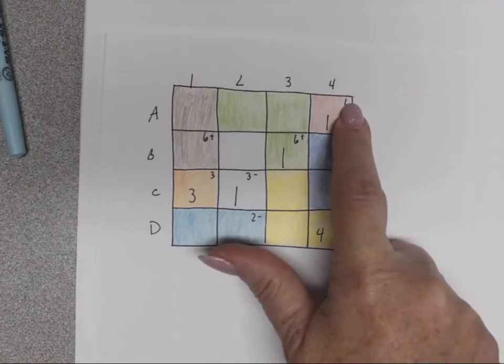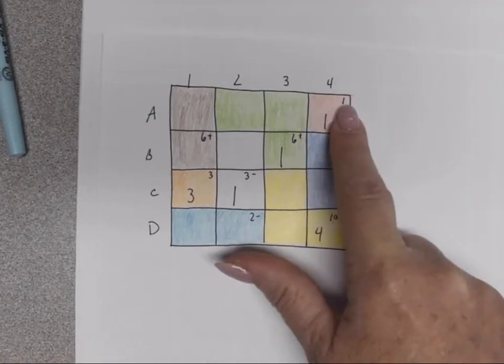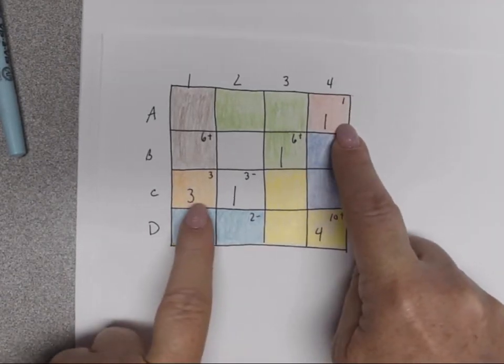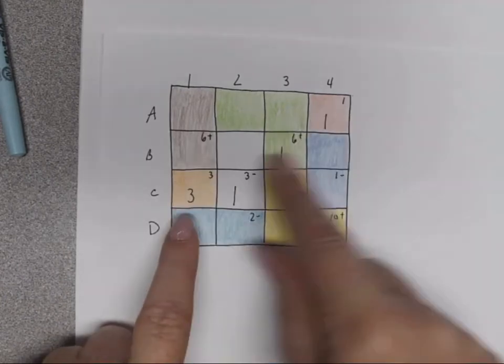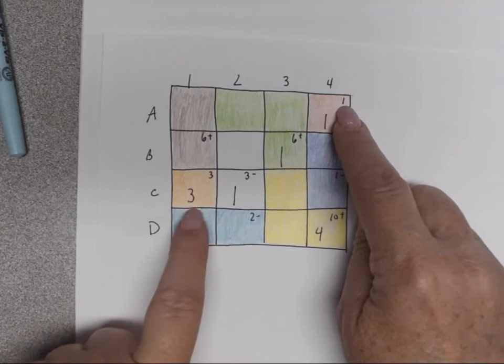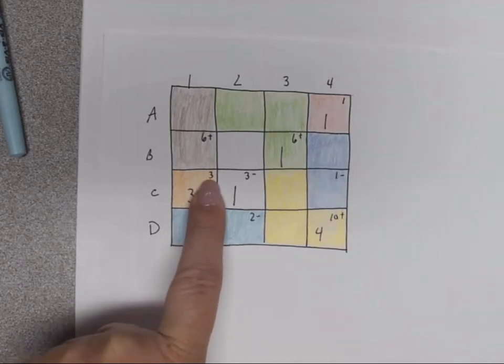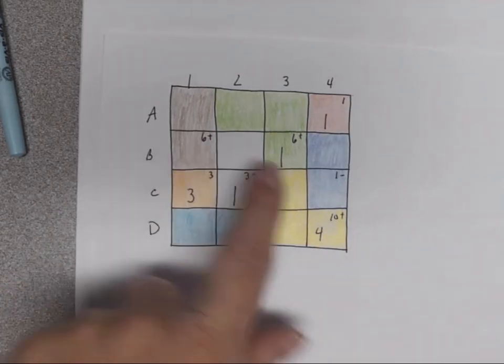If it's just a number, then that's the total of that cell. You can see that in the red and the orange, we have a 1 here. These are the numbers we're given, and that's a 1. This is a 3, and the total is 3. Now you can see pluses and minuses.